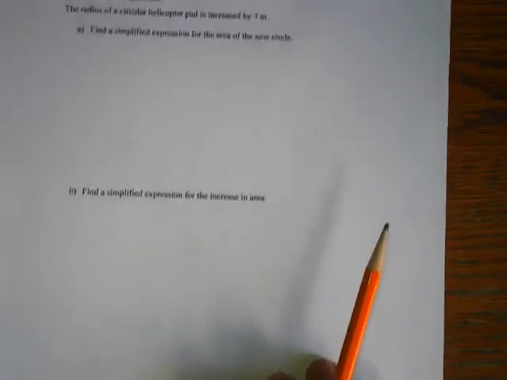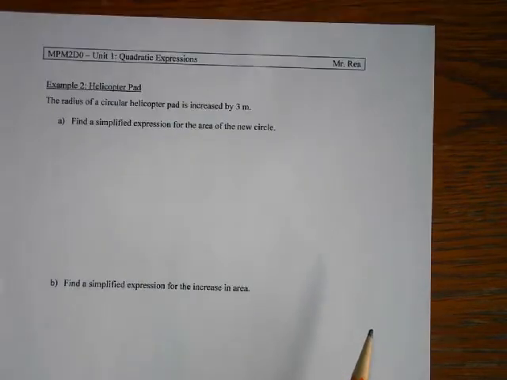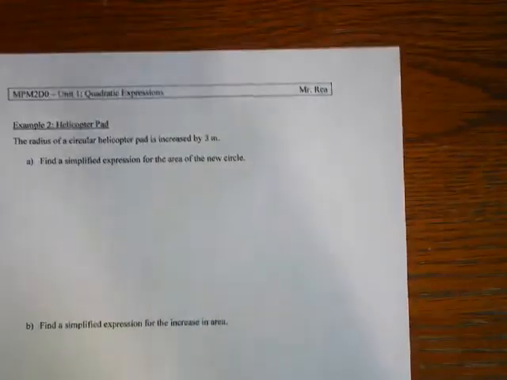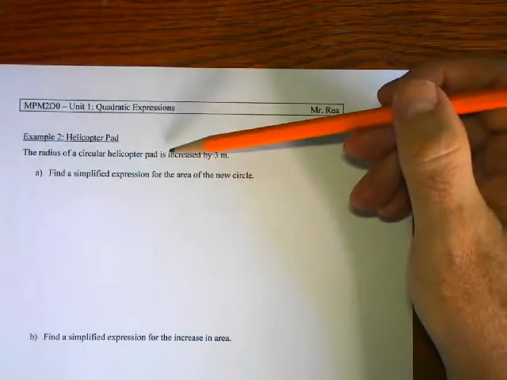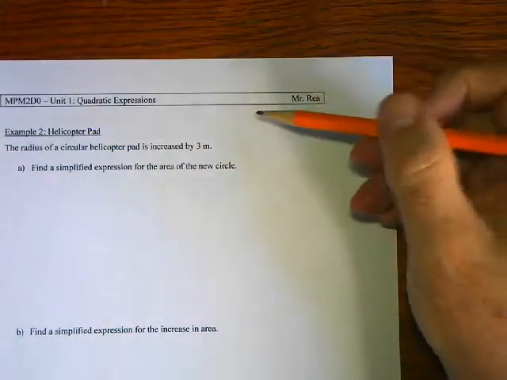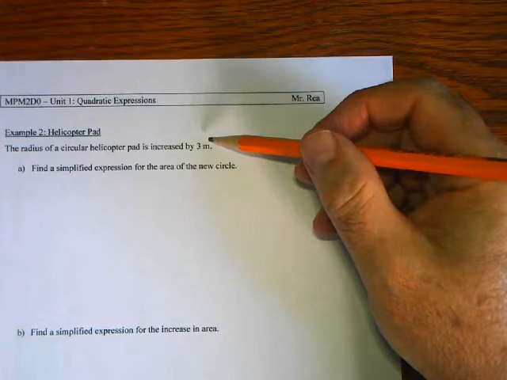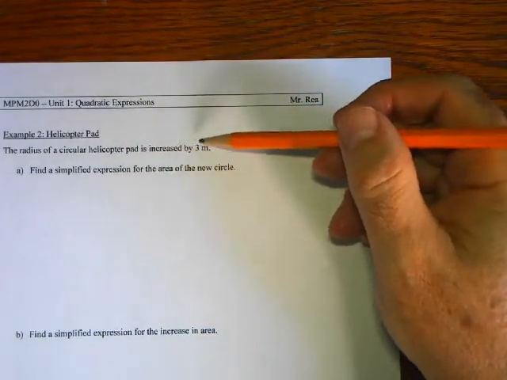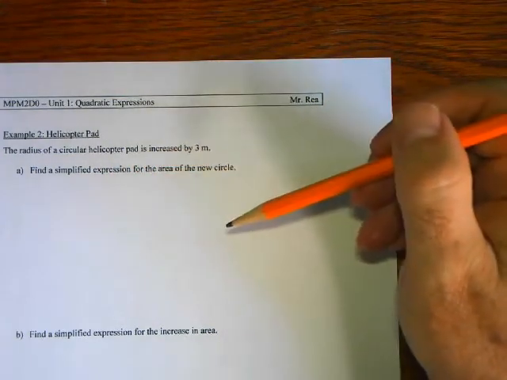Okay, got a little word problem here. Maybe you're bringing some geometry from grade 9. So we have a circular helicopter pad, and what they've done is they've changed the size of it. They've increased it from some unknown radius to, they've added 3 to the radius. So we want an expression for the area of the new circle.